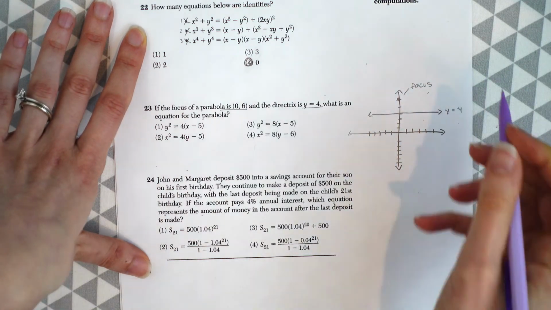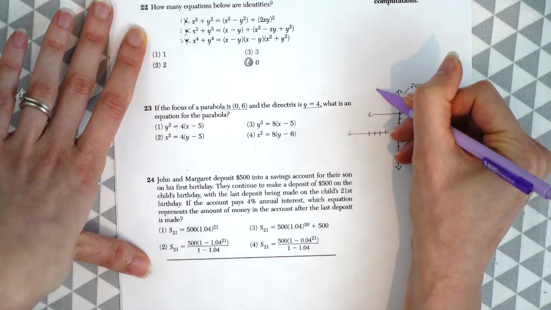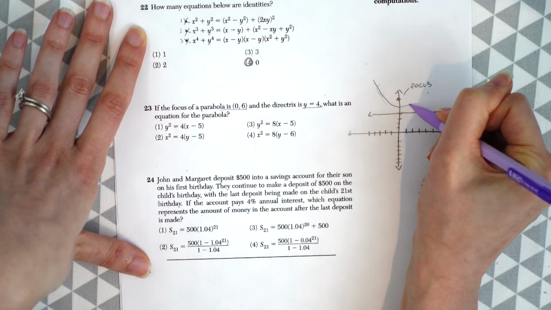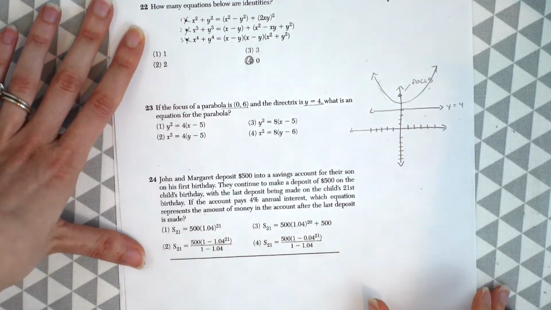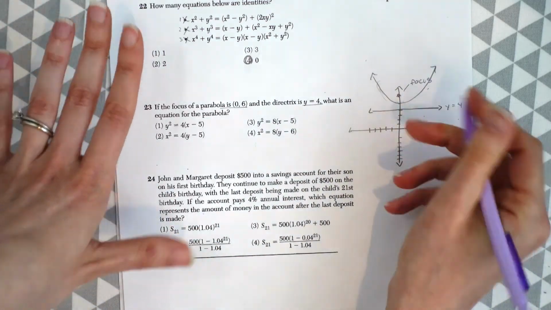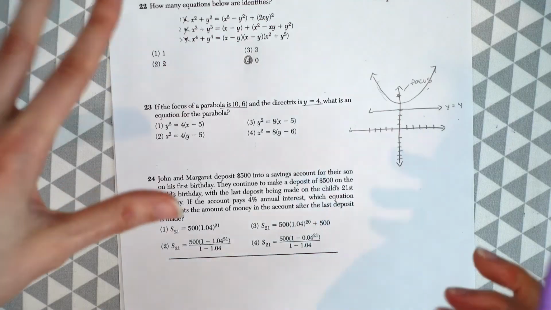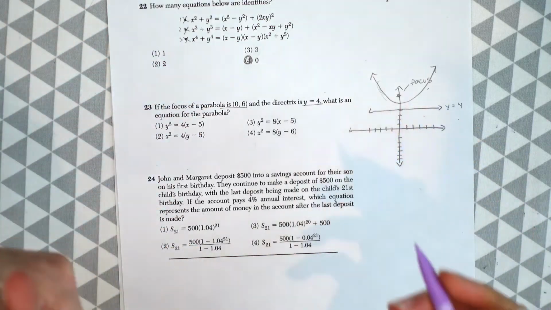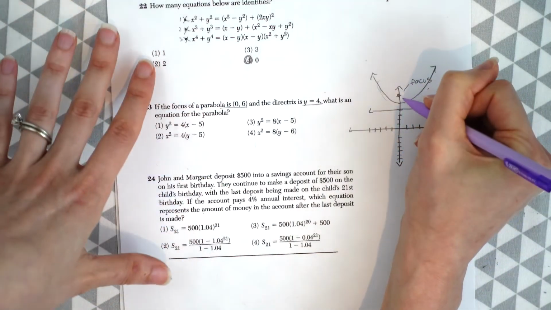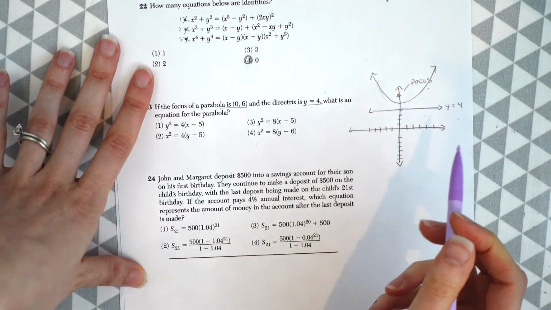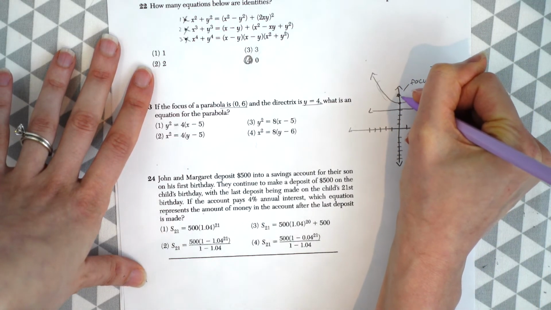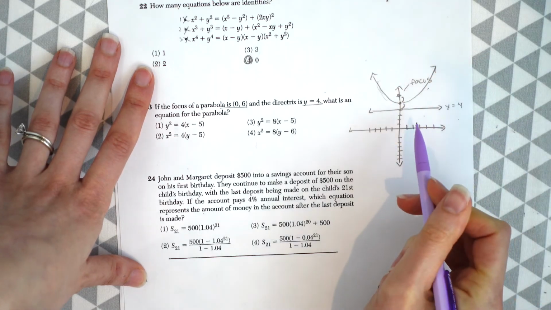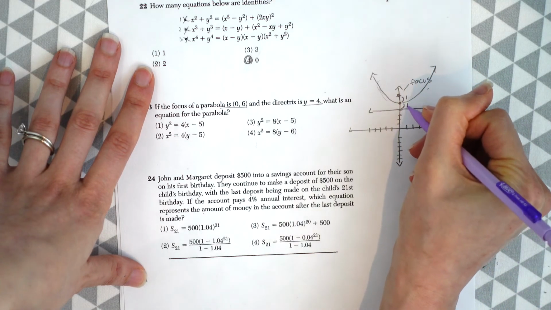So what that means is that our parabola is going to look something like this. We know that because the parabola is always kind of hugging that focus. So we know it's going to be facing upwards because it's not going to cross over with the directrix. And we also know that the vertex needs to be halfway between the focus and the directrix. So notice this point right here is halfway between them. This is 1 unit and this is 1 unit.